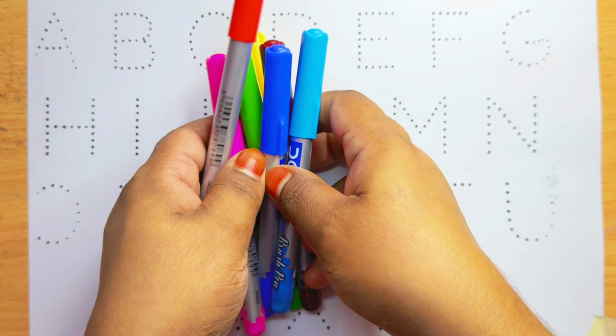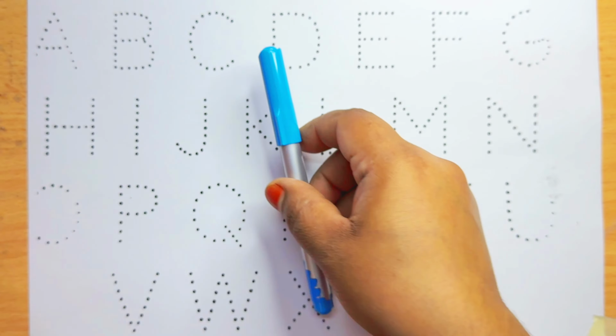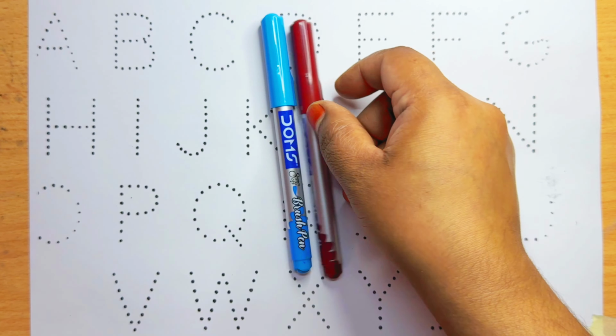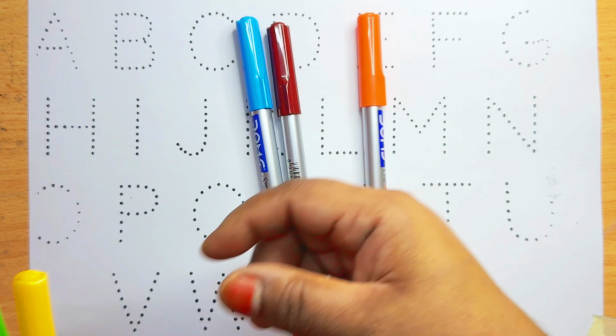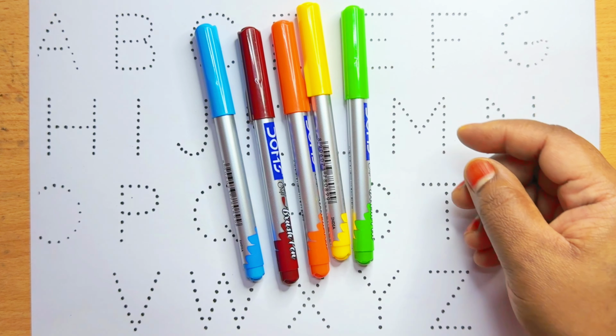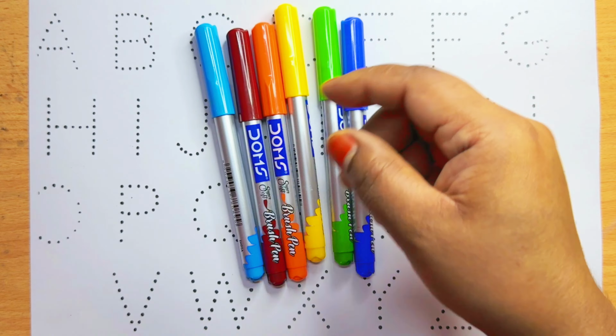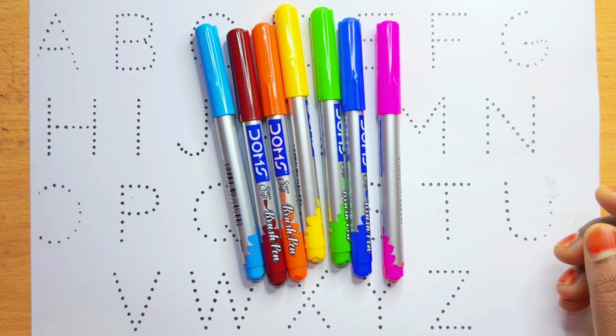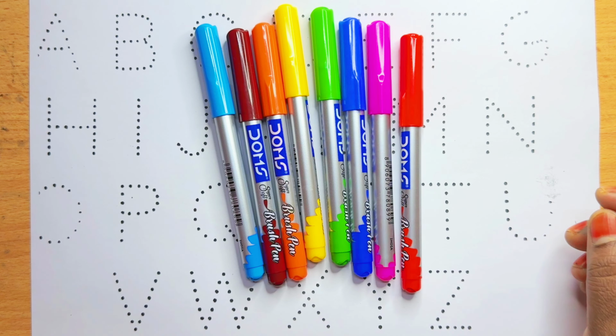Let's learn some colors name. Sky blue color, brown color, orange color, yellow color, light green color, blue color, pink color, red color.